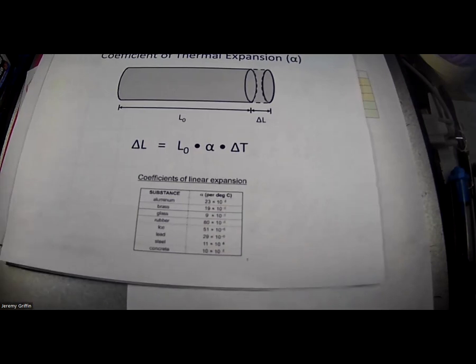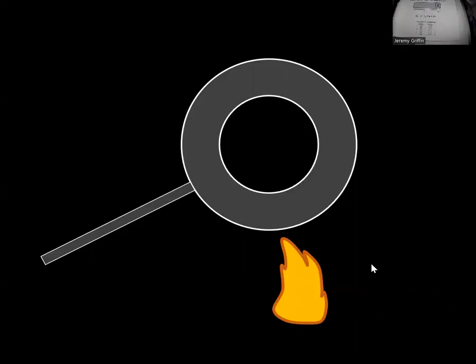Now, what if you were to heat up this ring uniformly? Let's say it's a metal ring. The metal part is going to expand. What about the hole in the middle? Does the hole itself get smaller, bigger, or stay the same size? Show hands what you guys are thinking. You may think that the hole in the middle gets smaller. Who says smaller? Who says the hole is going to get bigger? Who says it's going to stay the same size?